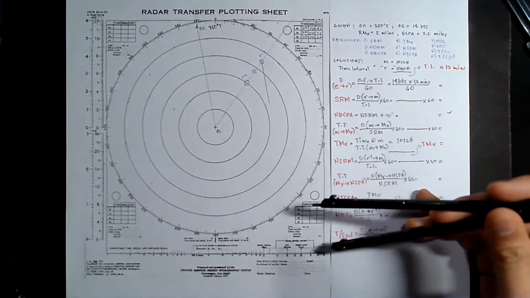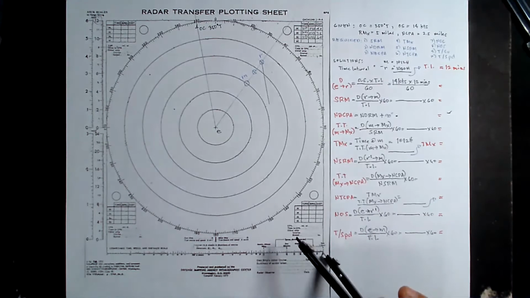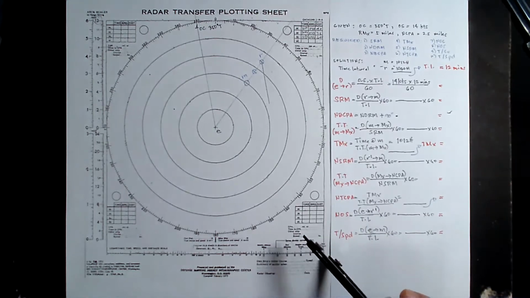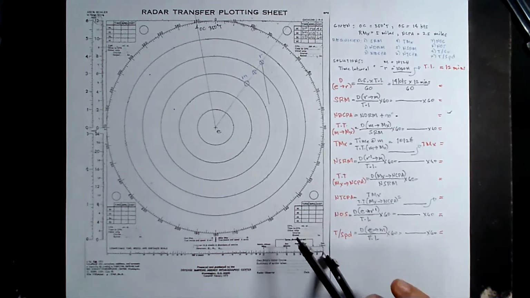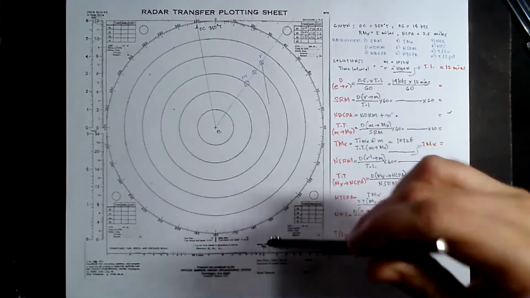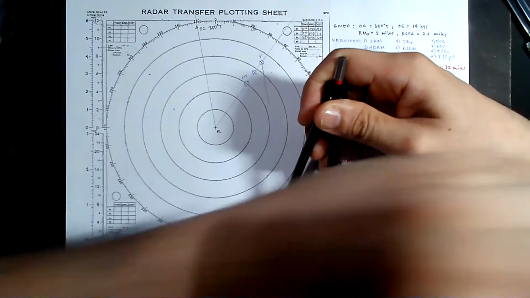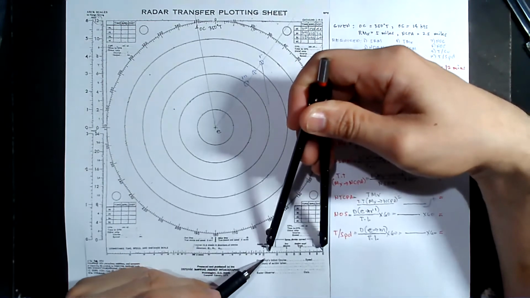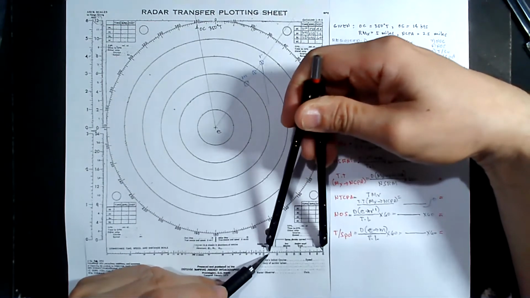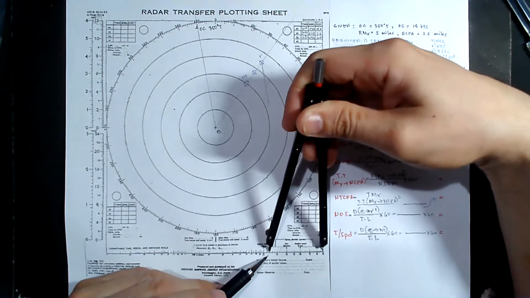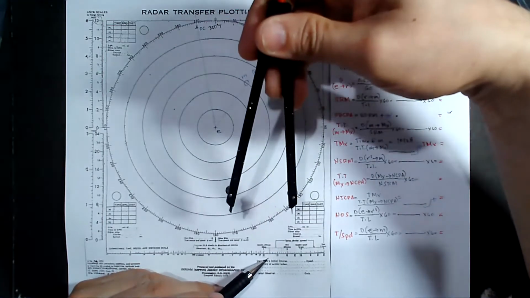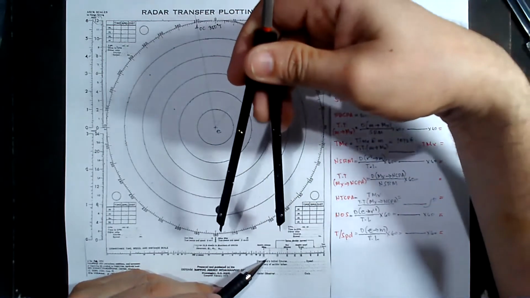If you want to do the rapid plot, place one leg of the triangle here at 60 and the other at 12. So 12 to represent your time interval, 12 minutes.